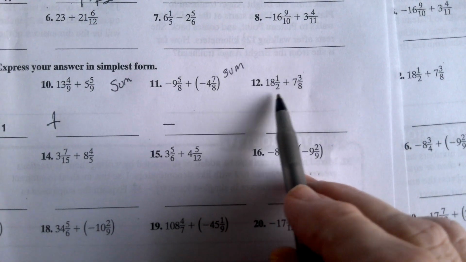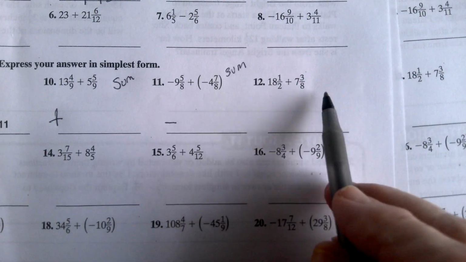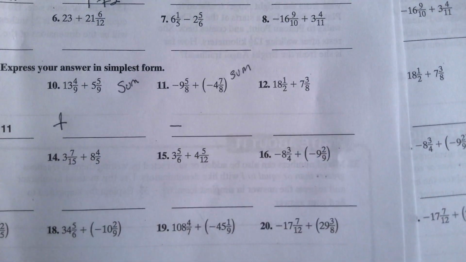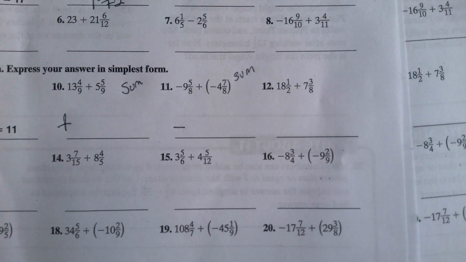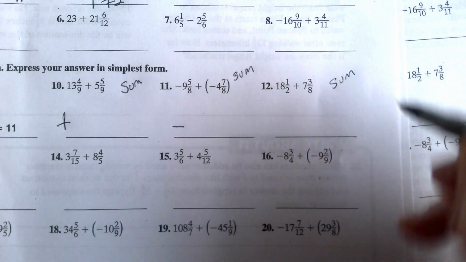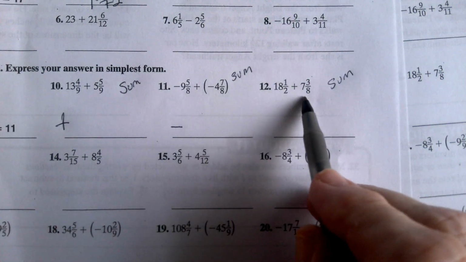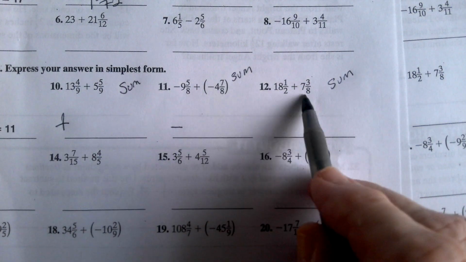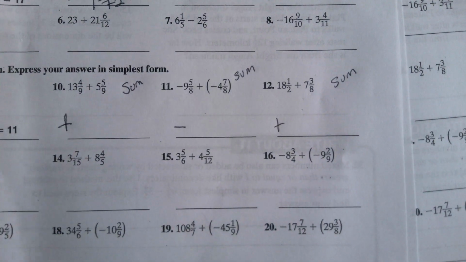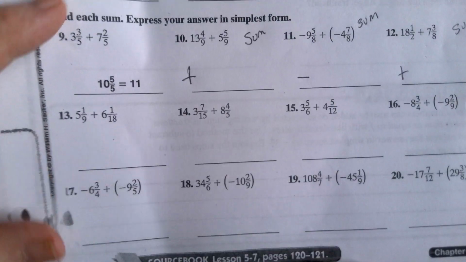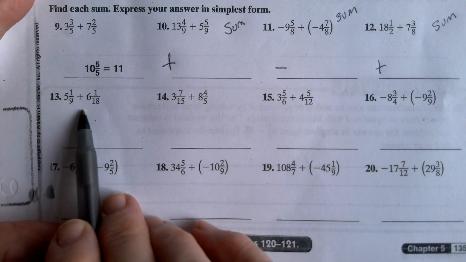On 12, are you going to sum or take the difference? Sum. And in fact, on these today, what we're going to do is all the ones where you have to sum. So this one you do have to sum, and there's more of what sign? Positive. So I already know my sign. Once I know my sign, I don't need to work with it anymore. In fact, look at all of these in row 13.